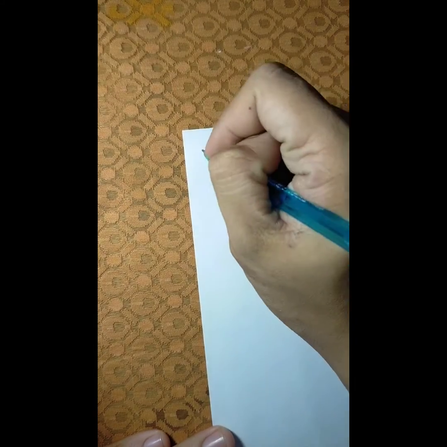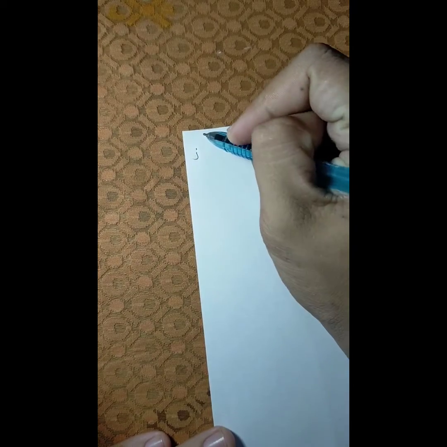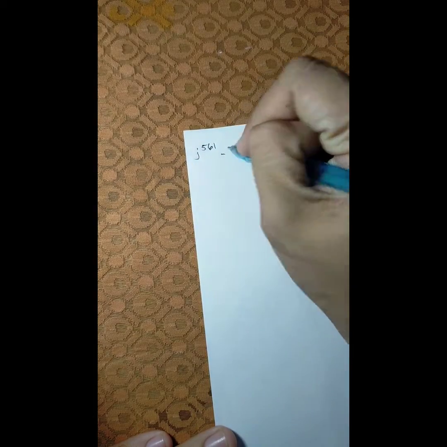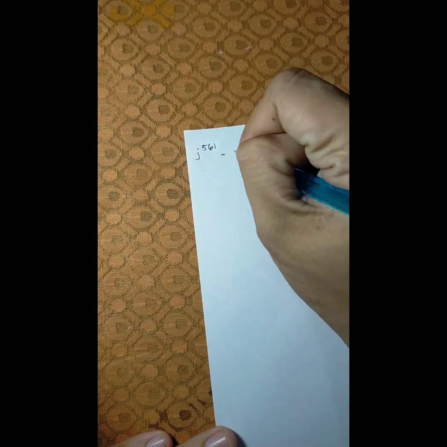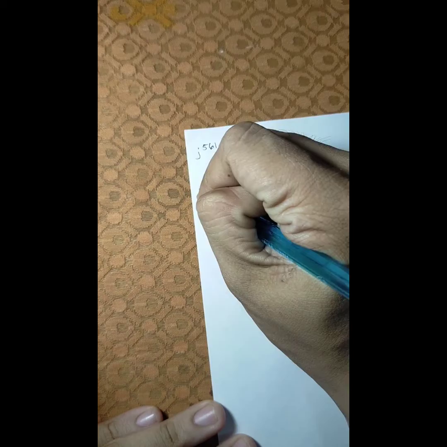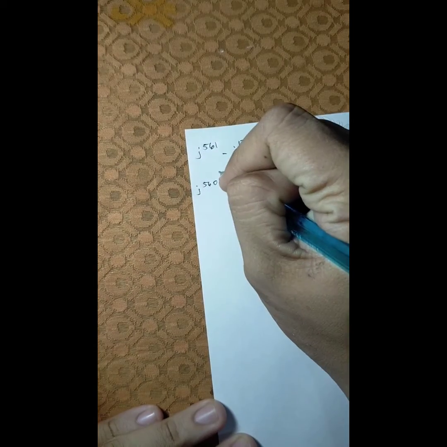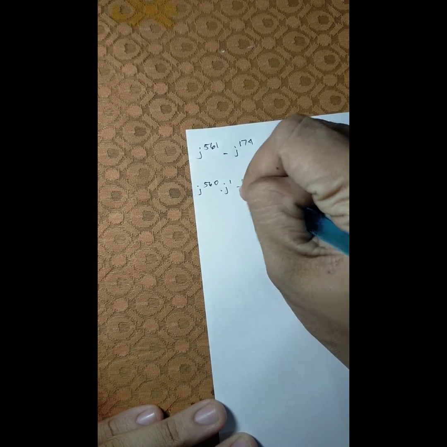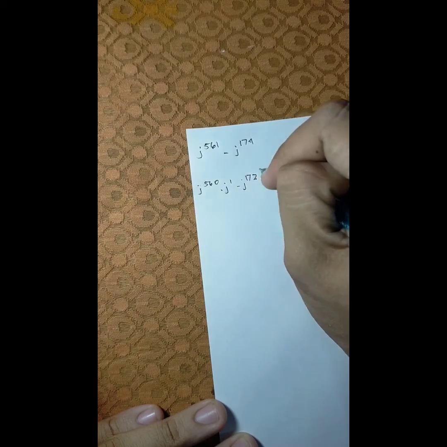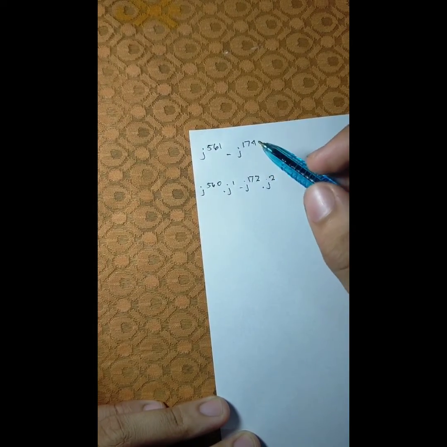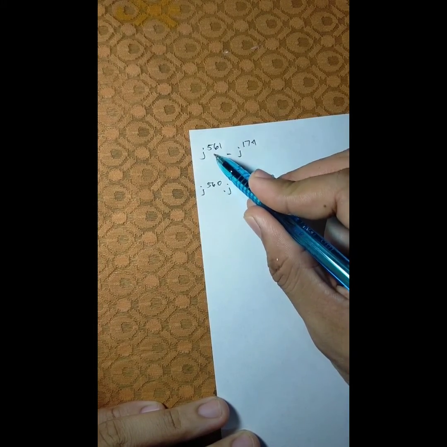So in our second problem, we are going to simplify j raised to the 561st power minus j to the 174th power. So j 560 times j minus j 172 times j squared.